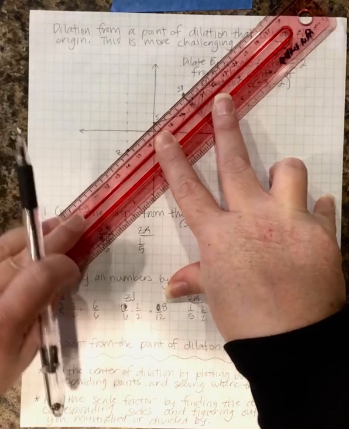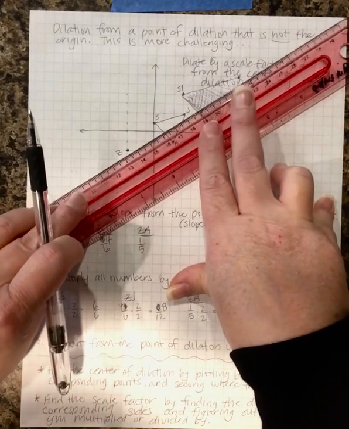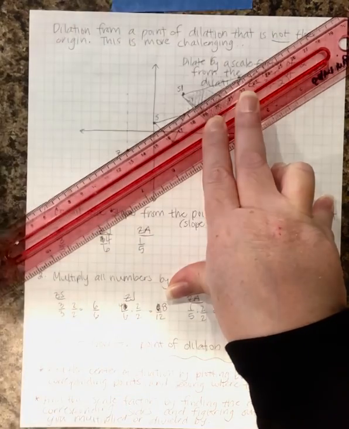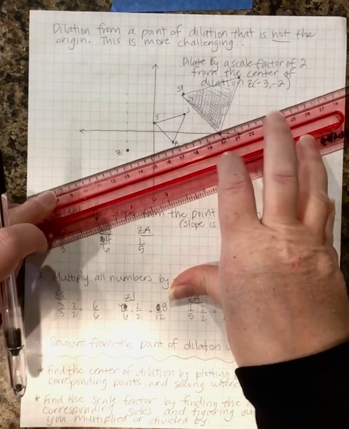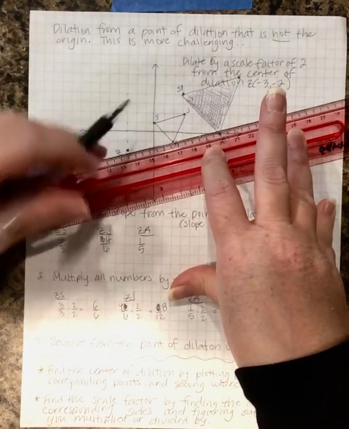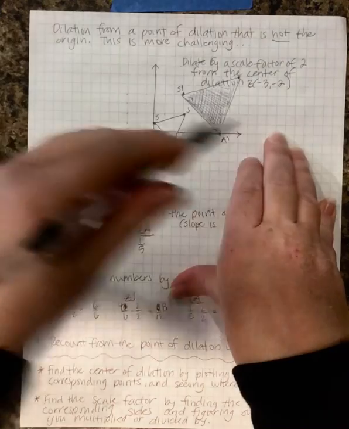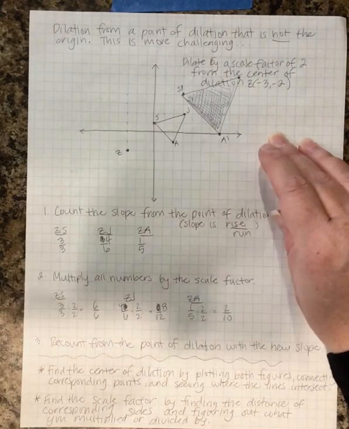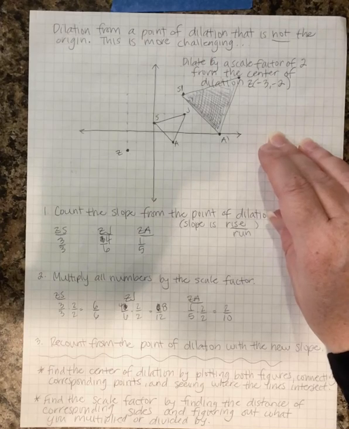I would connect these 2 points. Then I would connect my J's, and I would make a really long line there. And then I would connect my A's, and I would make a really long line there. I would have 3 lines that all intersect in a point. That's my center of dilation.